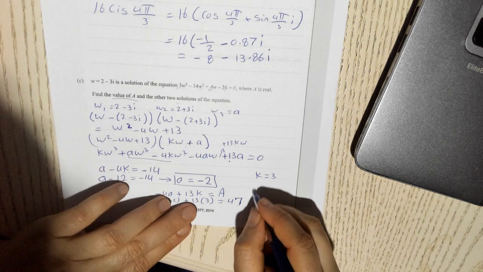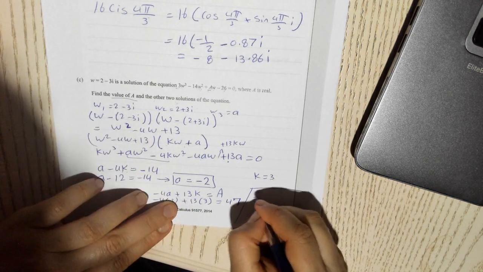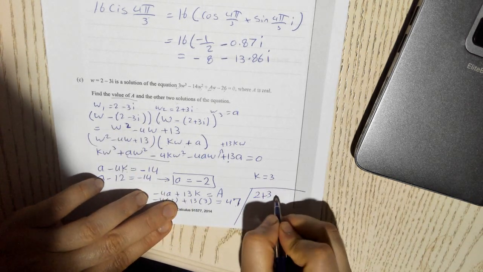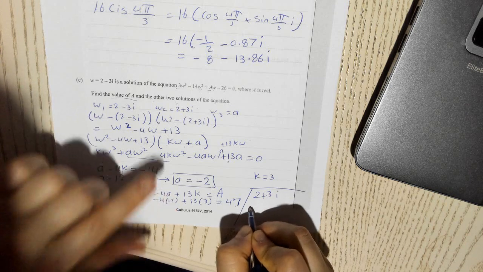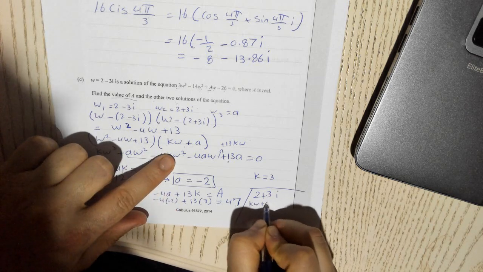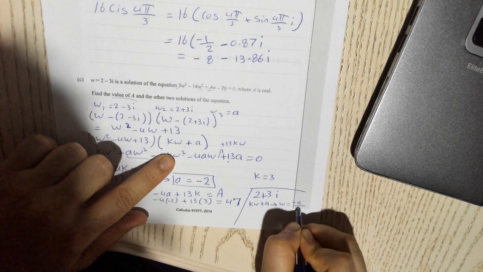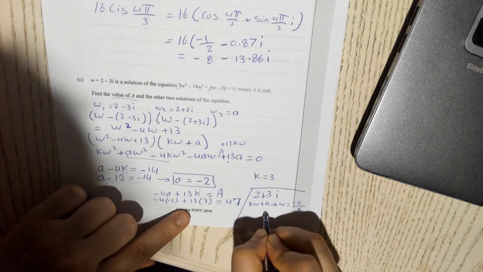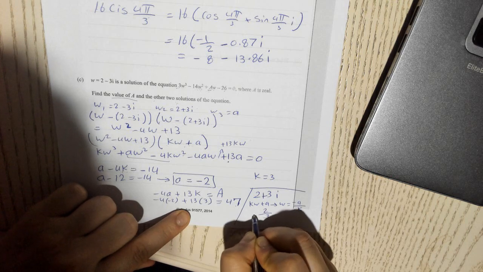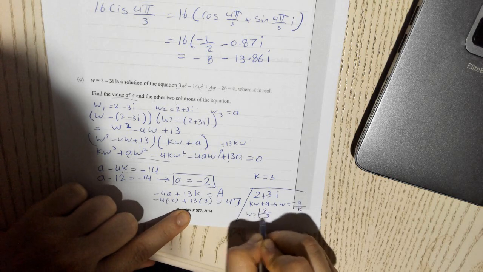Now the other two solutions: we already know that one of the solutions is the conjugate. Now the other solution comes from kw plus a, so that's giving me w equal negative a over k. To work it out, it is 2 over 3. So that's my other solution.